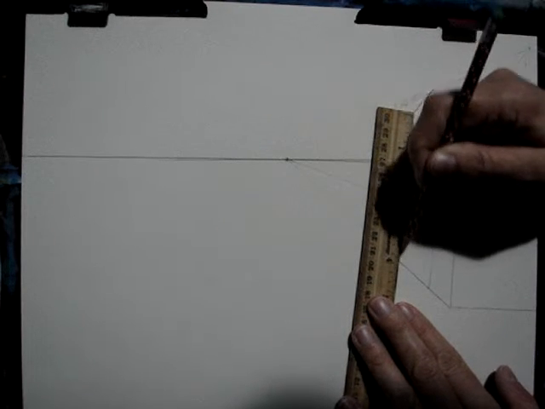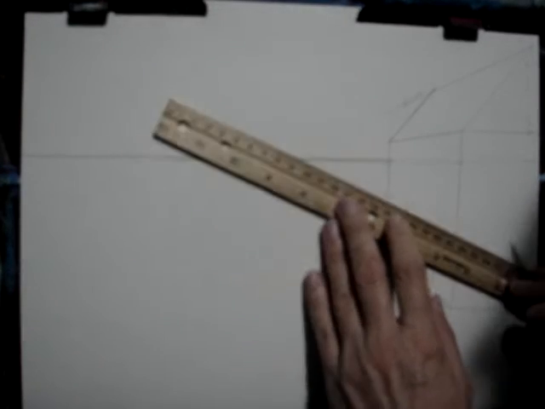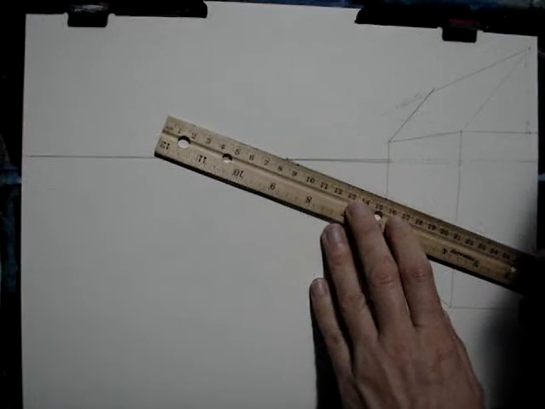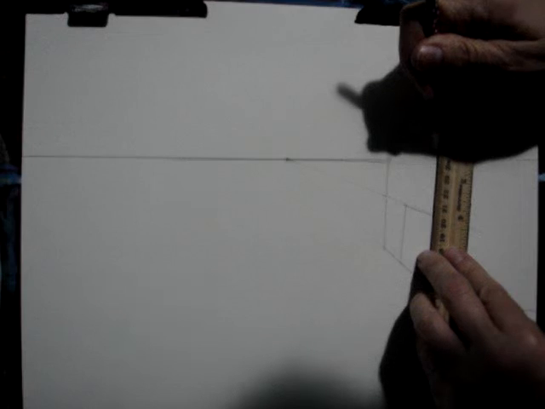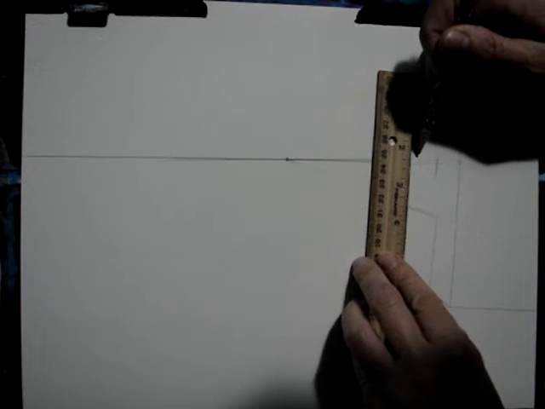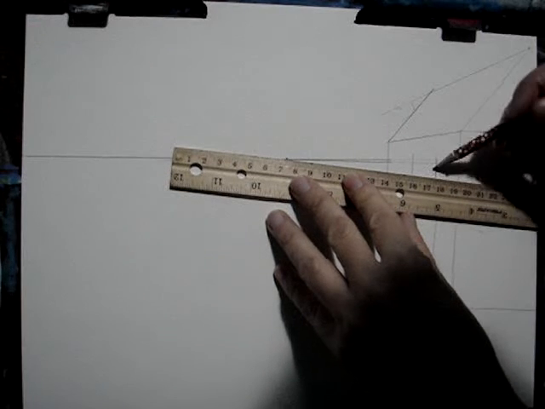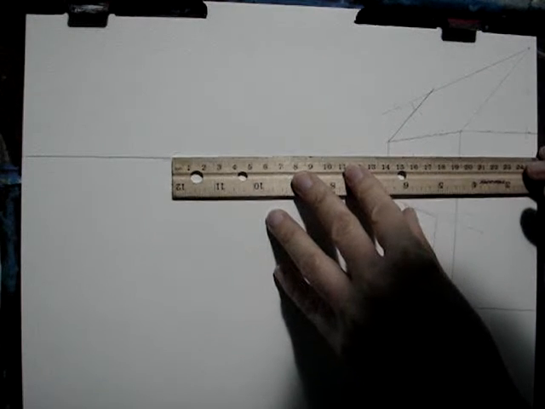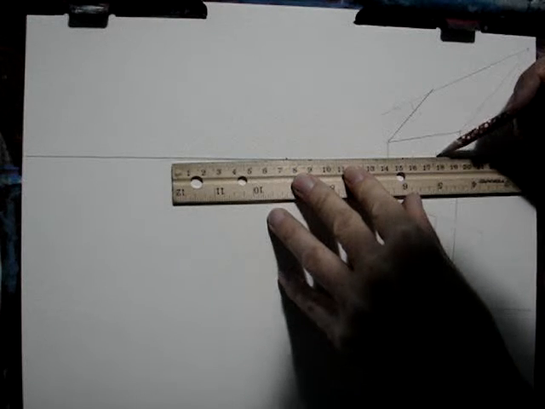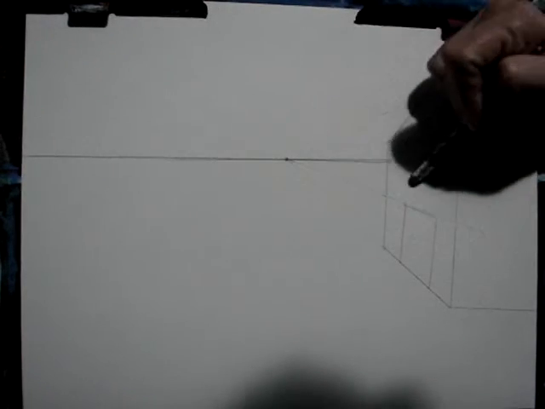I'll give it an opening, like some barn doors. To the vanishing point, the rooftop, or the top of the door goes to the vanishing point. So here's my barn. Put a little hayloft up here. And then anything that goes back in space goes to the vanishing point. Okay, so there's my hayloft.